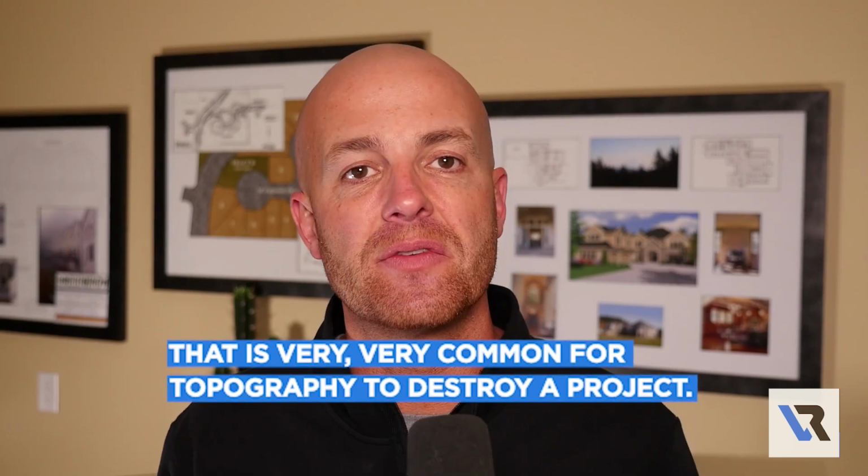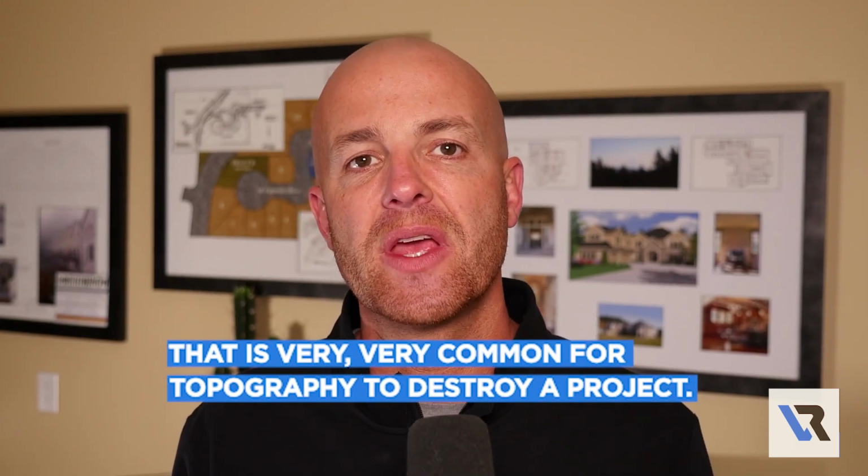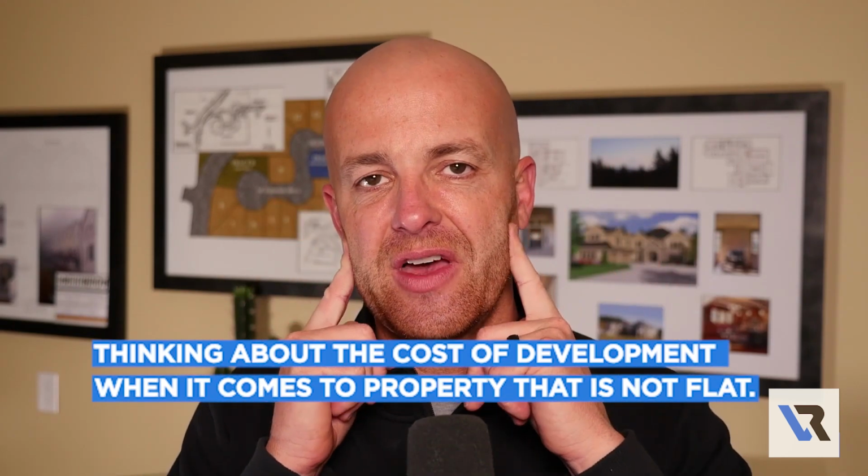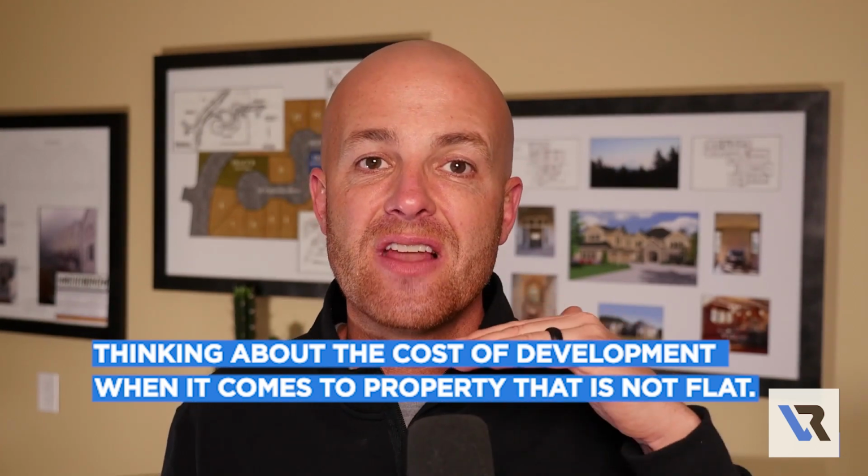And quite frankly, the end user, you want your land to be as usable as possible. So yes, topography is important related to the usability, but the biggest thing I want you to remember related to topography is the cost related to developing property that is either upsloping or downsloping. It literally will kill projects. And that is very, very common for topography to destroy a project because it makes the project unfeasible. So if you have any takeaway today from this video, it would definitely be that, thinking about the cost of development when it comes to property that is not flat.